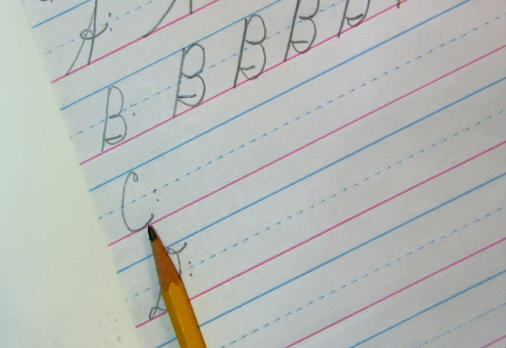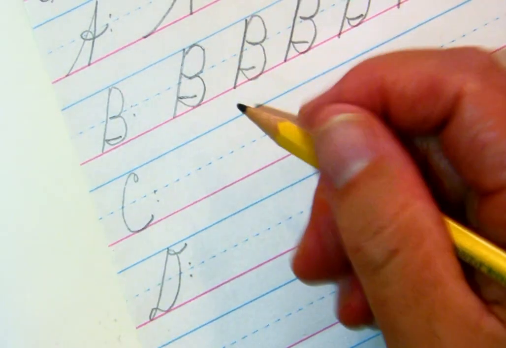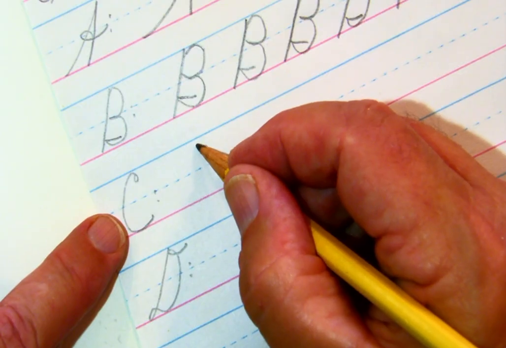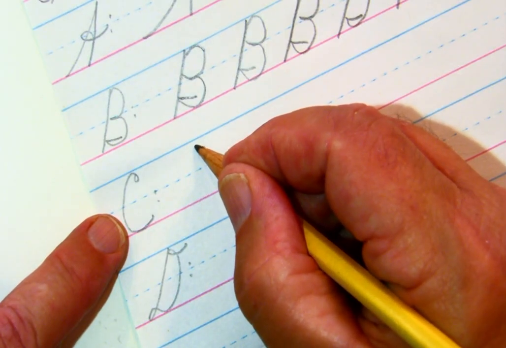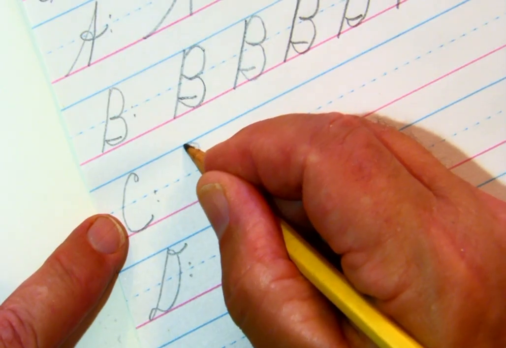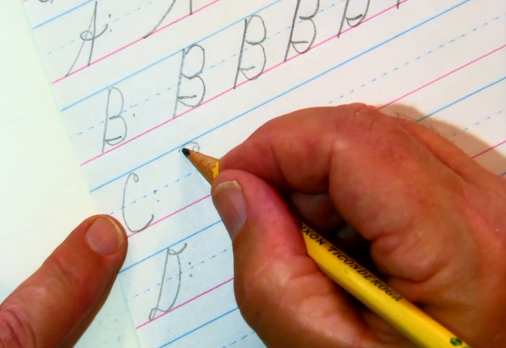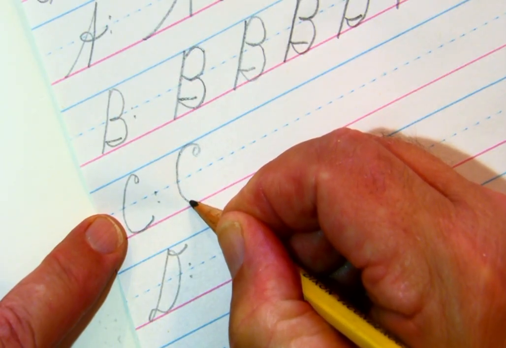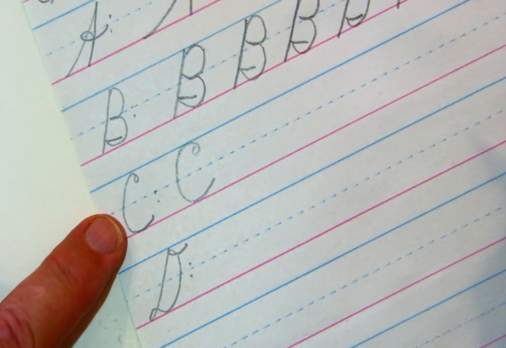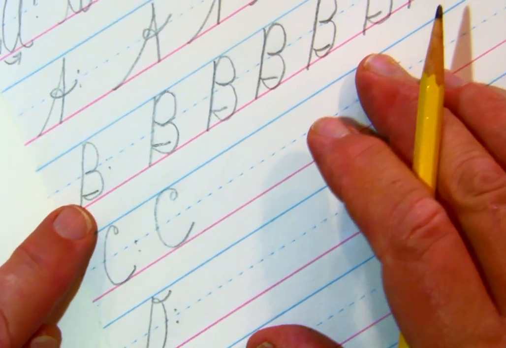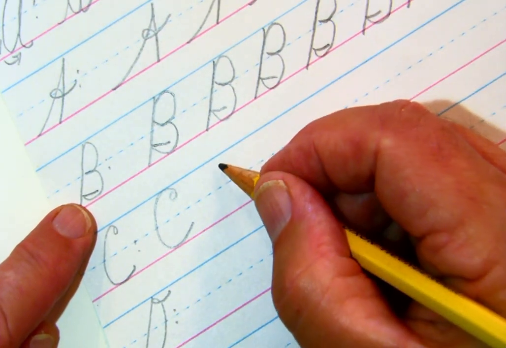Go ahead and put your pencil down. And the C is a very simple letter. I'm going to start at the 1 o'clock position just below the blue line. I'm going to make a curl, and then I'm going to make my over curve. Then I'm going to go into a down curve, and then I'm going to make my under curve at the red line and give it a tail.